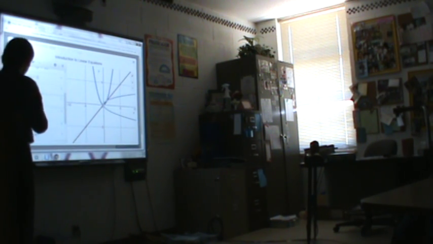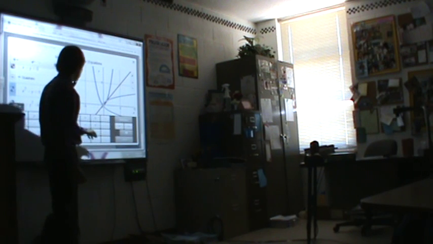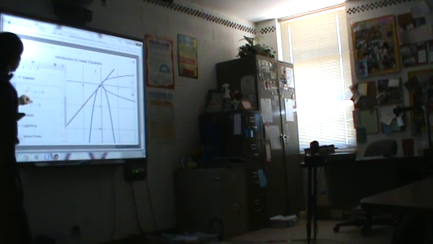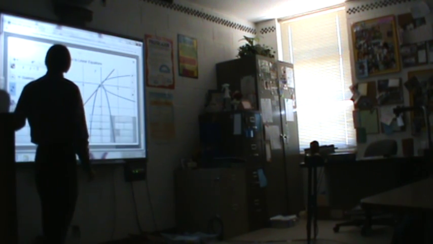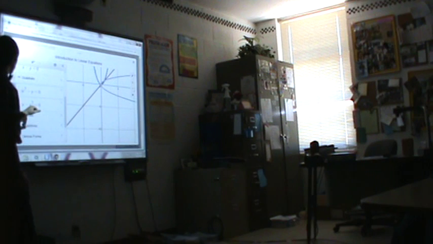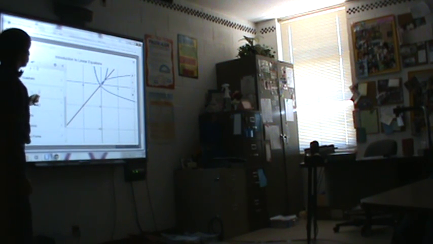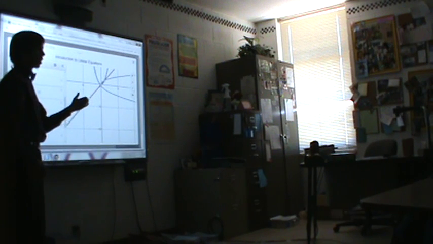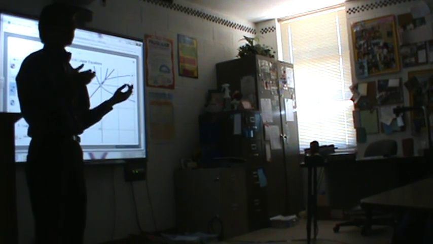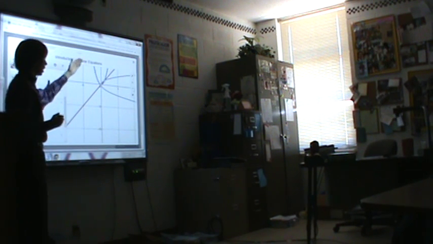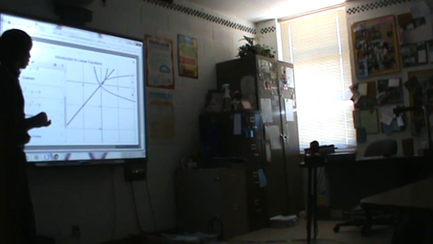We could manipulate this graph so that it would be a downward facing graph just by introducing a negative in front of our x squared. But the graph of a function where the y value is the one being squared is in fact a sideways parabola. Either way though, neither of these equations represent a linear graph.